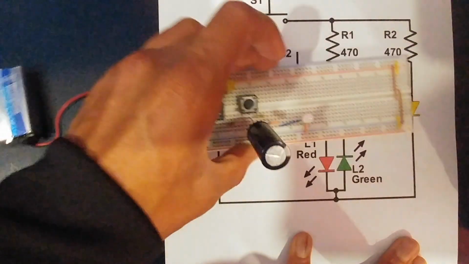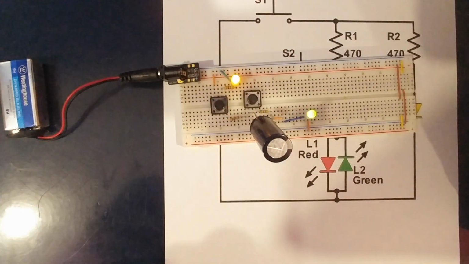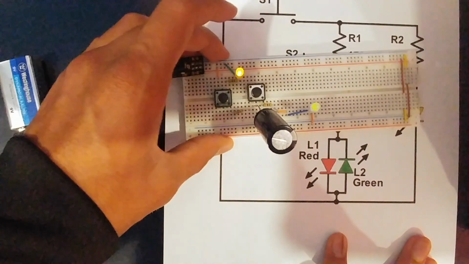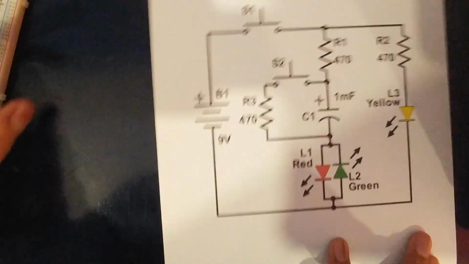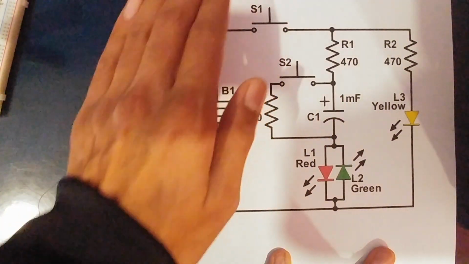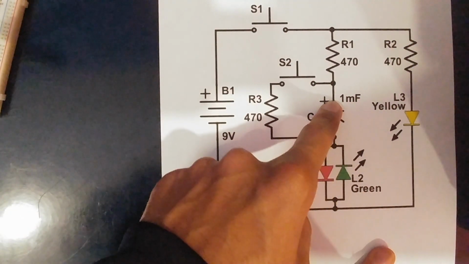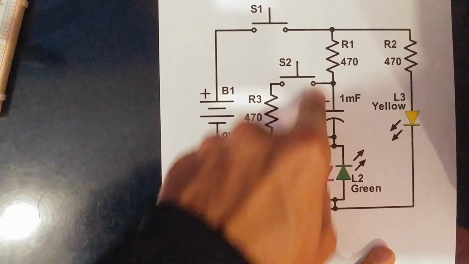Now, when you release the switch 1, the light turns green. Now, why does it do that? Well, that's for one main reason, and that is once the circuit has no access to the battery, and once the switch is off, the capacitor, if it's fully charged, can serve as a power source for the rest.